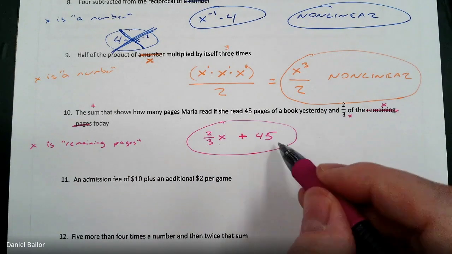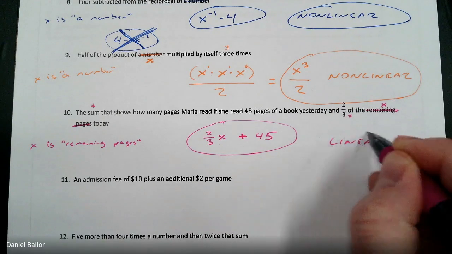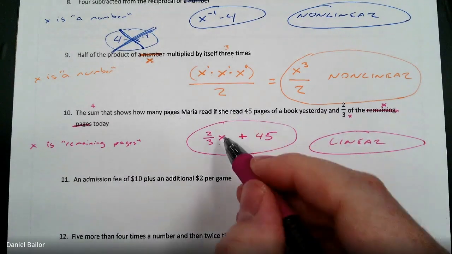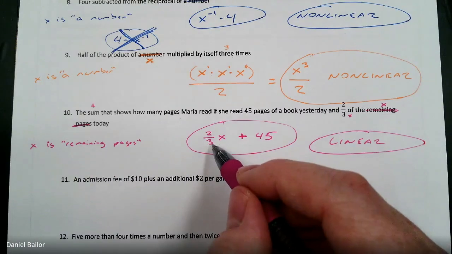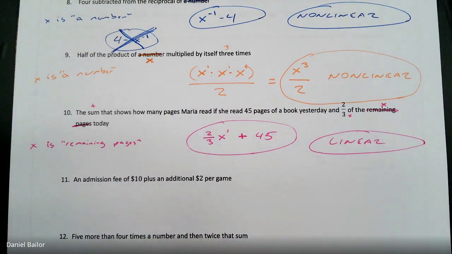And now this is a linear expression because, remember, the coefficient is 2/3, but the exponent is a 1. It's invisible because we do not have to write it. That was number 10. Moving on to number 11.